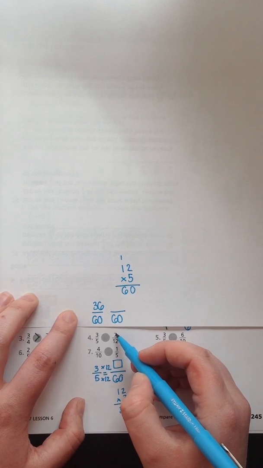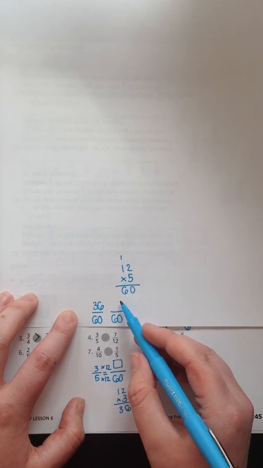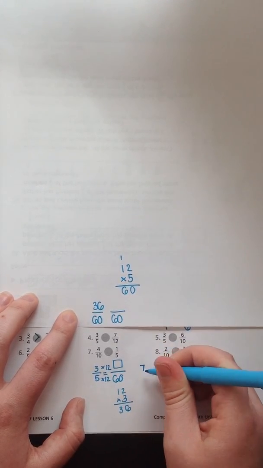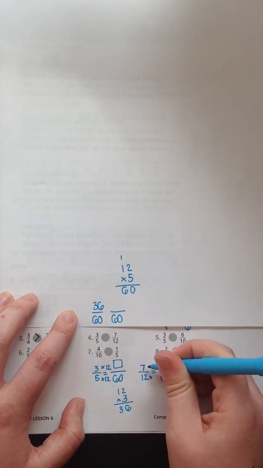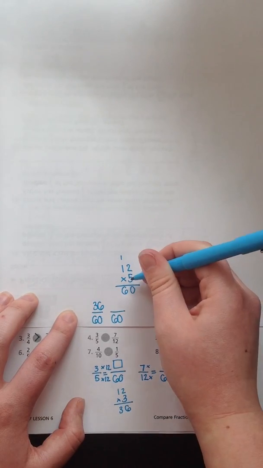Okay, now I need to figure out what 7 over 12 is, some number over 60. I need to make these equal. Well, let's do the same thing we did over here. 7 over 12 equals something over 60. Well, what did I multiply 12 by to get 60? I multiplied it by 5. 12 times 5 gives me 60. 7 times 5 gives me 35.